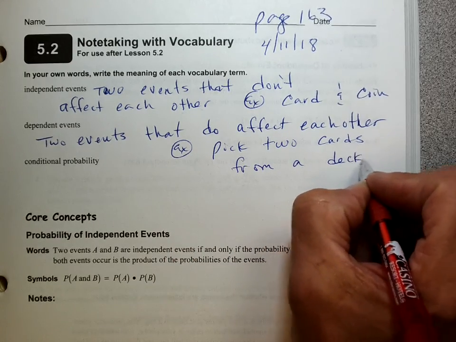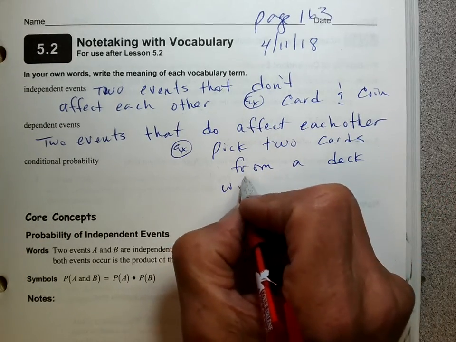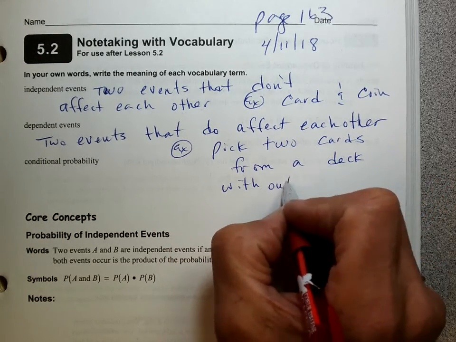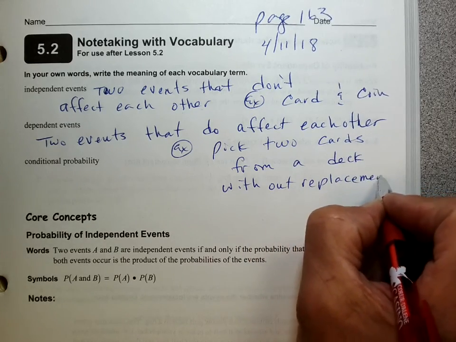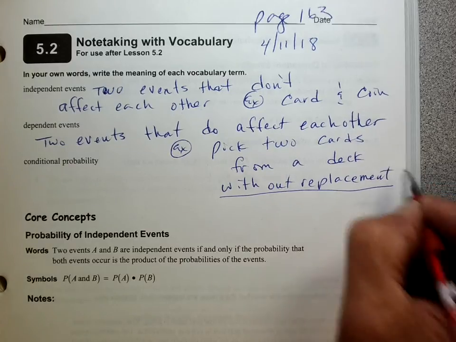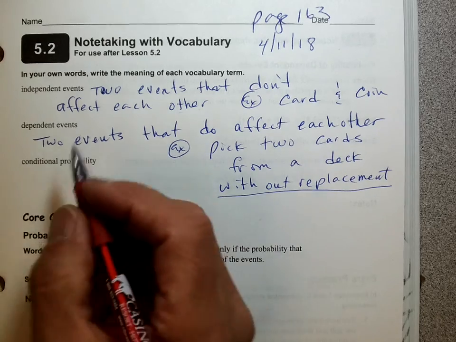So if you're going to pick two cards from a deck, the big key is this: without replacement, right? And I'm going to underline that, without replacement, because if you don't put the card back, then the deck is changed. You guys agree? I go from 52 cards to 51 cards, the deck has changed, okay? So conditional probability really is a dependent event, okay?